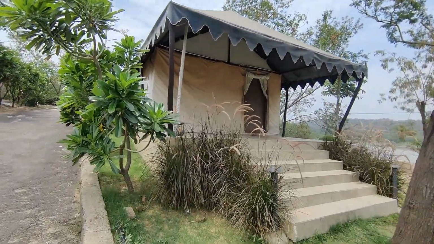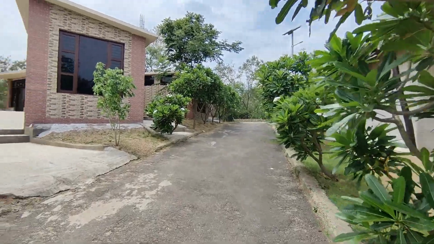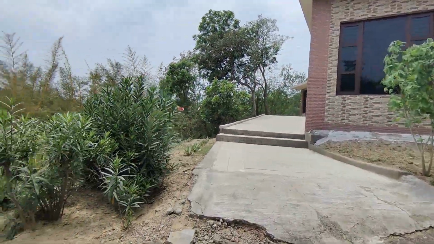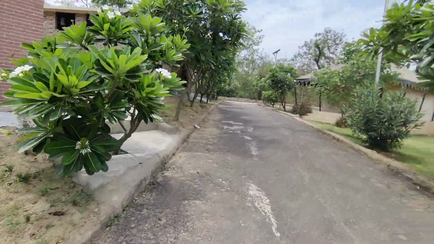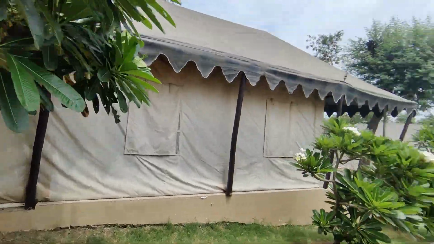I'm just panning my camera around so that you can have the very clear view of the surroundings locally. And these are the campsites basically.